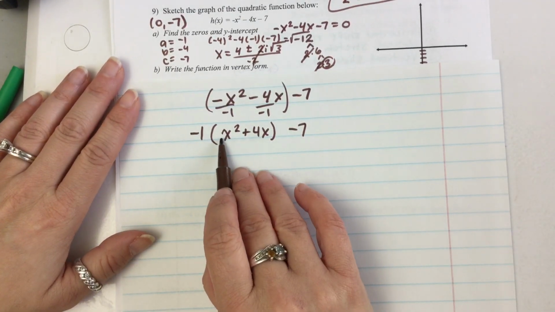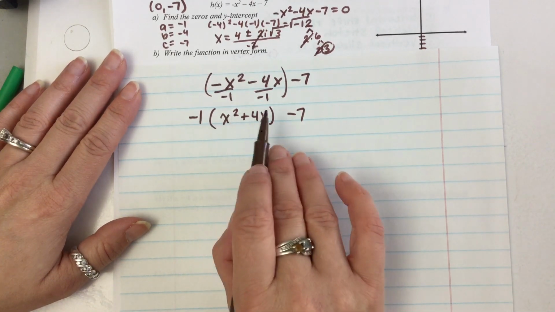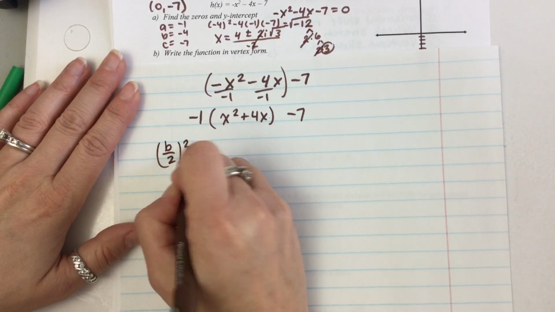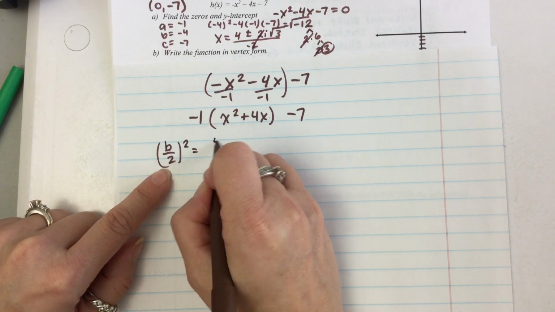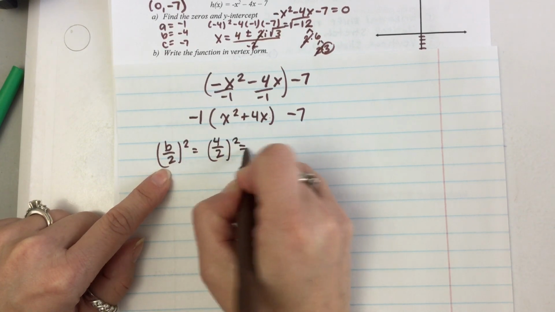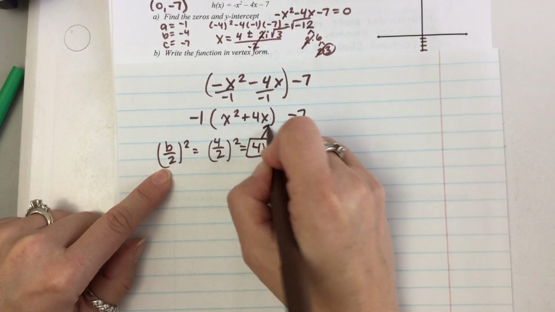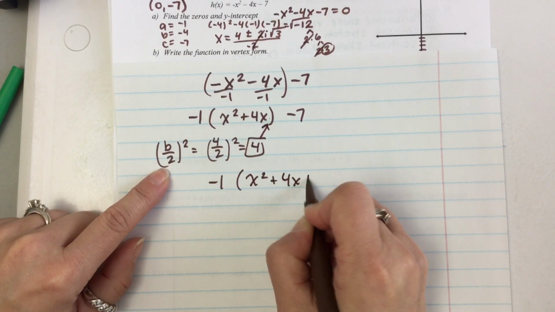Now that I do not have a value in front of my squared term, I need to find that magic number that, if I add it inside here, I can factor. Remember, it's b divided by 2 squared. B is always the value in front of your single variable. So it's 4 divided by 2 squared. 4 divided by 2 is 2. 2 squared is 4. So if I plug a 4 in there, I will be able to factor this thing.